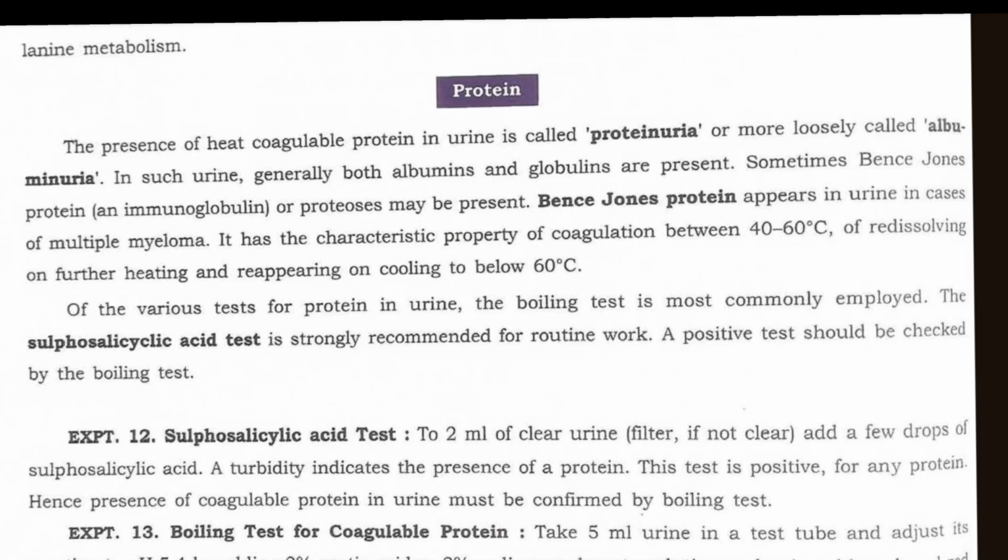Bence-Jones protein appears in urine in case of multiple myeloma. It has the characteristic property of coagulation between 40 to 60 degrees Celsius, of redissolving on further heating and reappearing on cooling to below 60 degrees Celsius.